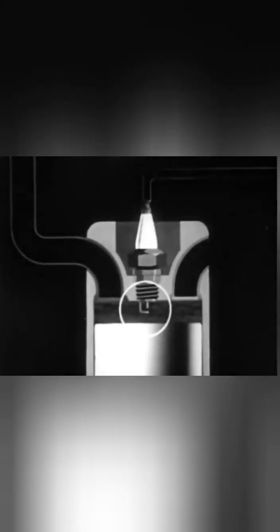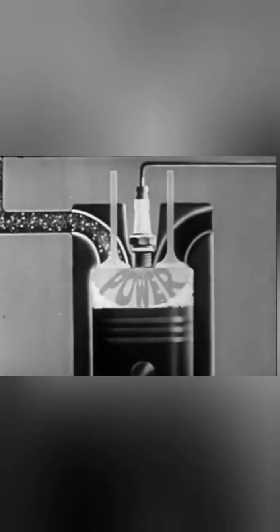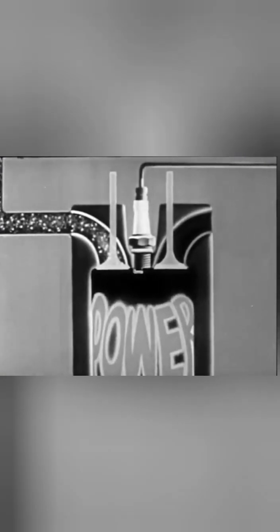And now we're ready for the really important stroke of our gas engine, the power stroke. When the piston is ready for the power stroke, a spark jumps across the spark plug and explodes the gasoline and air mixture. The explosion pushes the piston down with tremendous force.